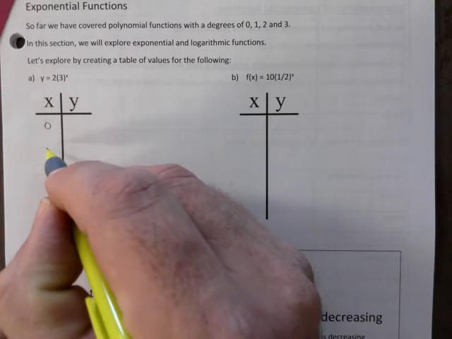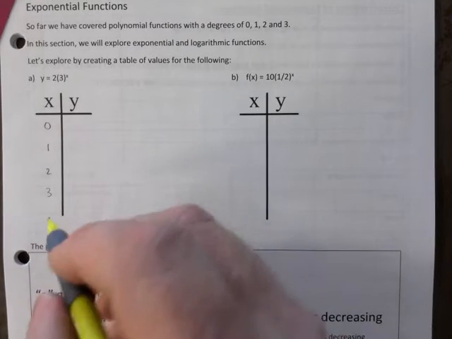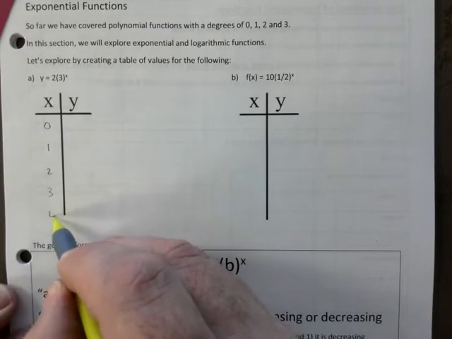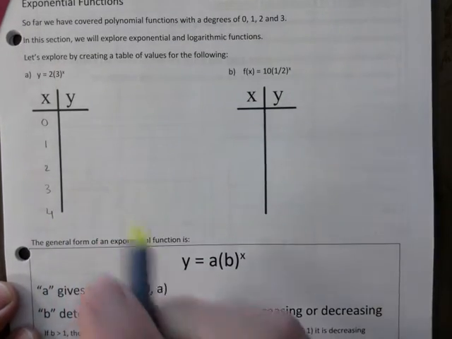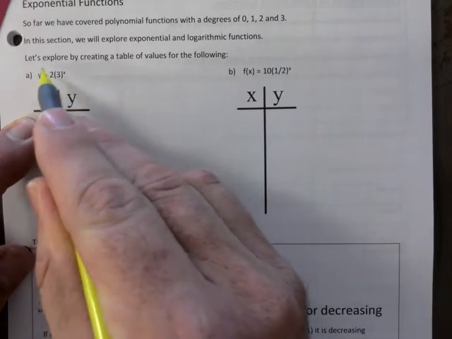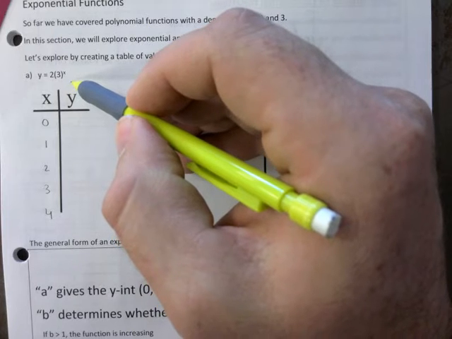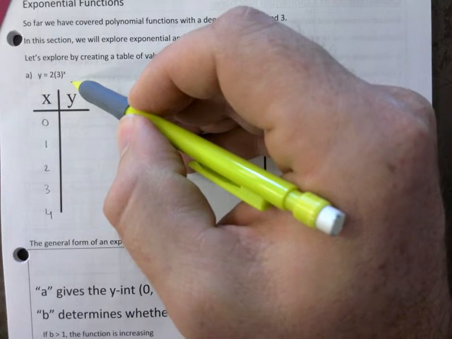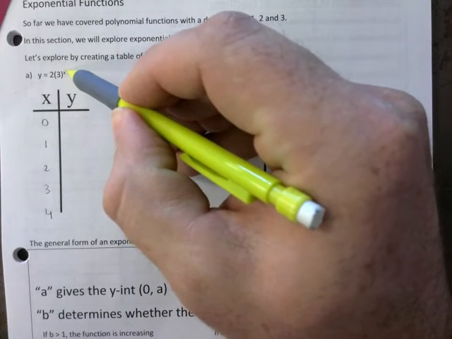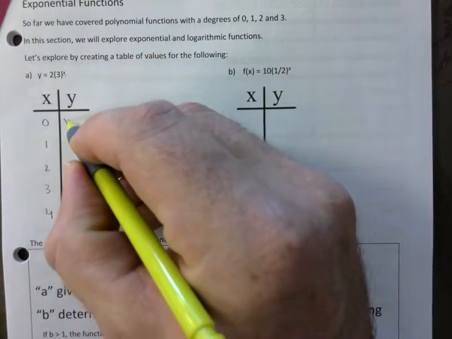So I'm just going to take it easy. 0, 1, 2, 3, and 4. We like small numbers, okay? So if x is equal to 0, what is y going to be equal to? If we consider this equation, do you notice something interesting about this equation? Where is x? It's the exponent, right? It's different. We used to have them in line. Now x all of a sudden is the exponent, right? So let's figure that out.